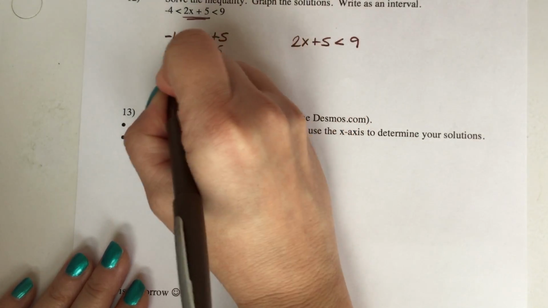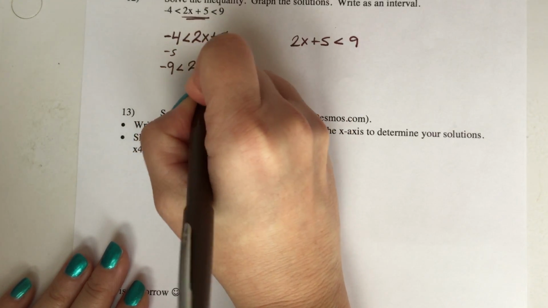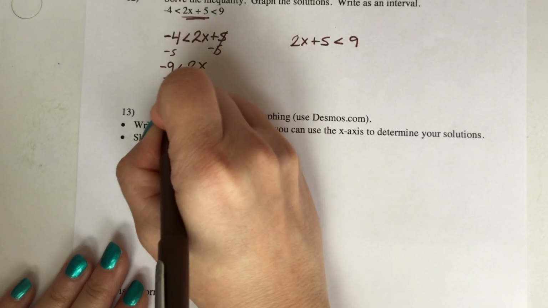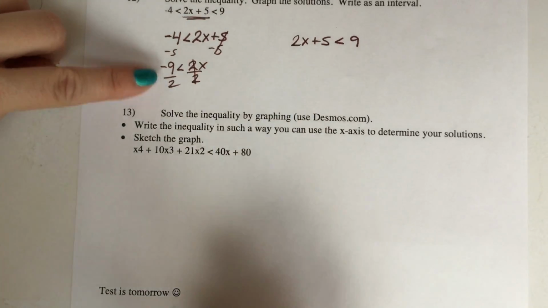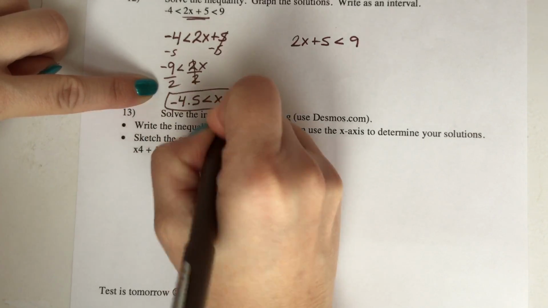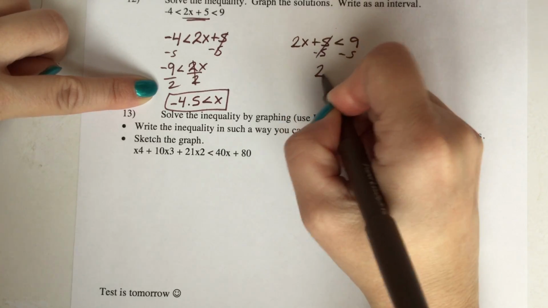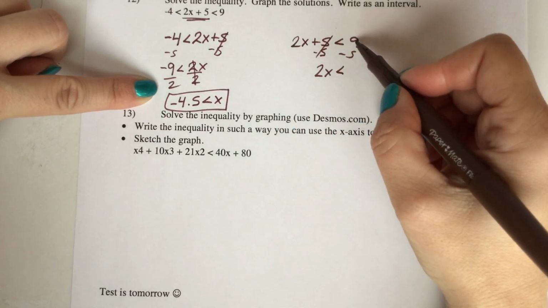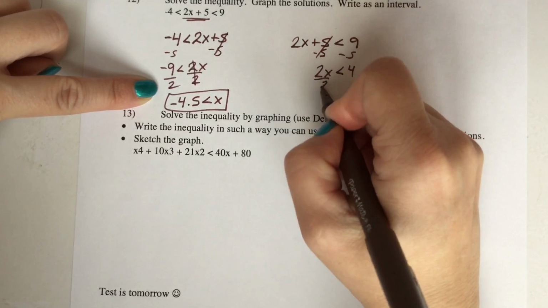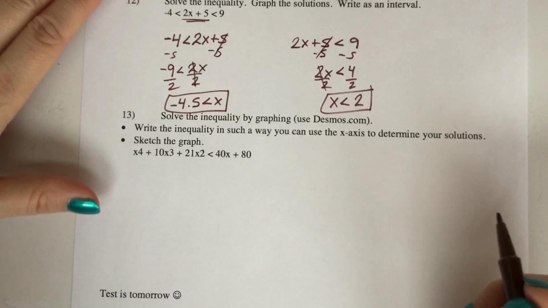Here I minus 5. -4 minus 5 is -9 is less than 2x. Divide both sides by 2. -9 divided by 2 is -4.5 is less than x. Now I come over here and solve. Minus 5. So 2x is less than 9 minus 5, which is 4. Divide both sides by 2. 4 divided by 2 is 2.